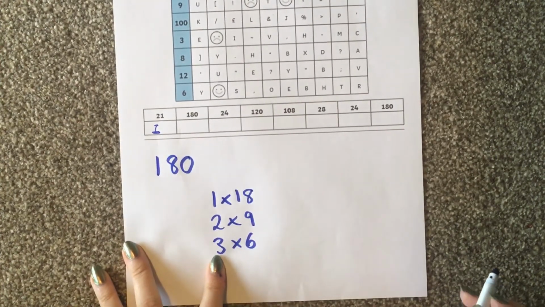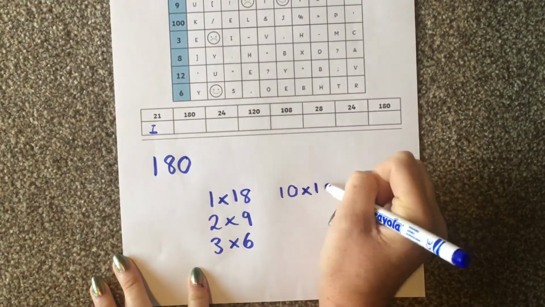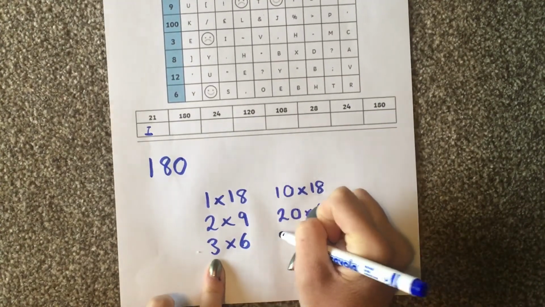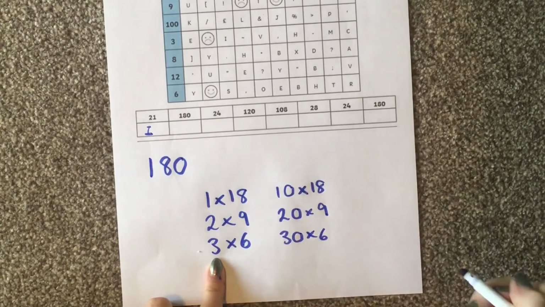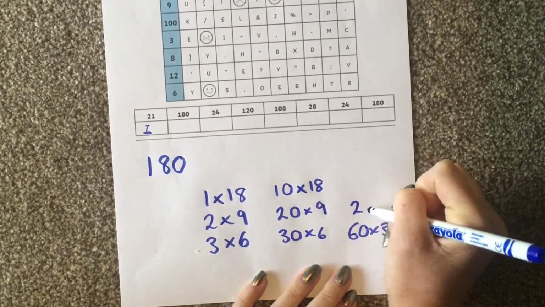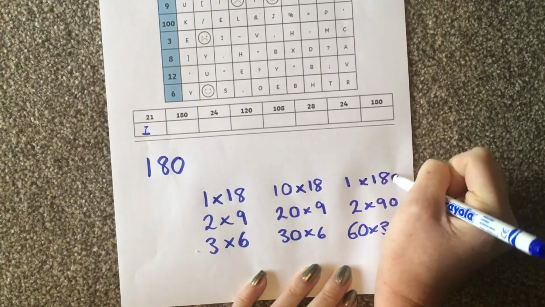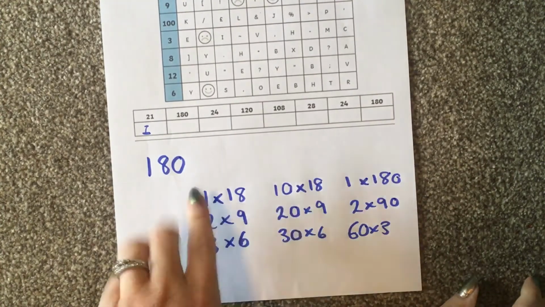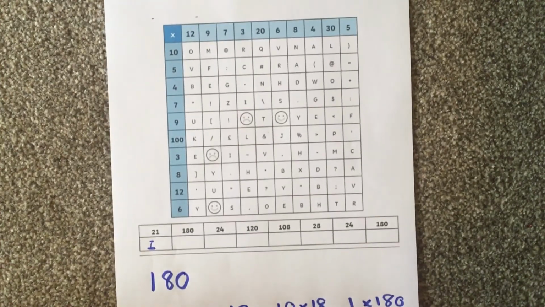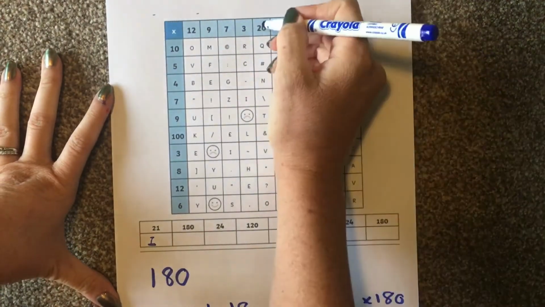Now, if I was to think about these, that's going to take me to 18, but if I'm trying to get to 180, maybe I could look for things like 10 times 18 would work, or 20 times 9, or 30 times 6, or even the other way around, 60 times 3, or 2 times 90, or 1 times 180. So what I'm going to be doing is looking for these pairs on my grid. So if I look along the top and the side, I can see what numbers I have. I have got 20, that was one of my options.